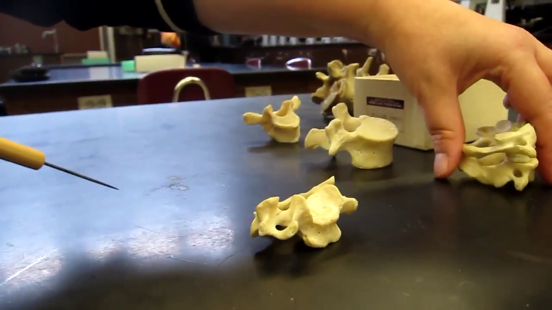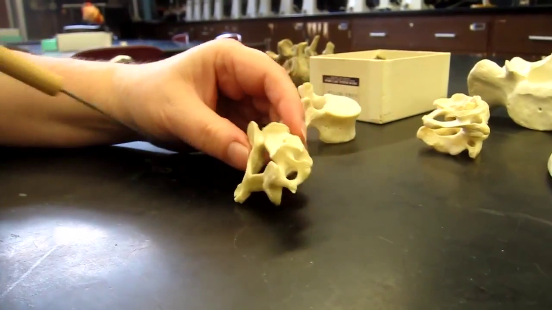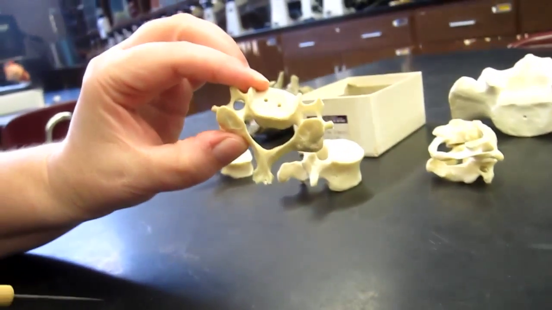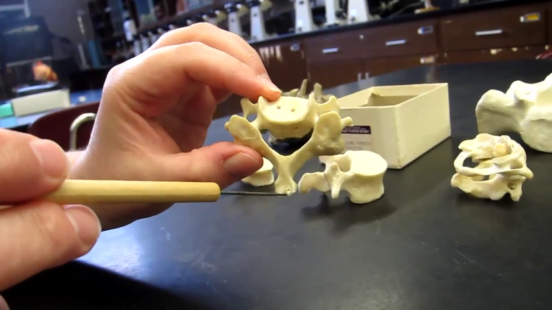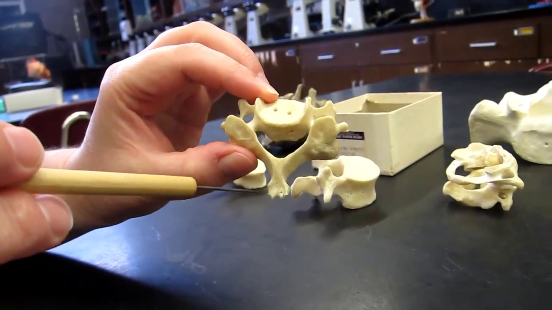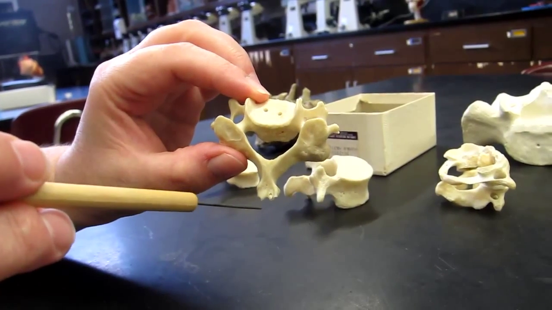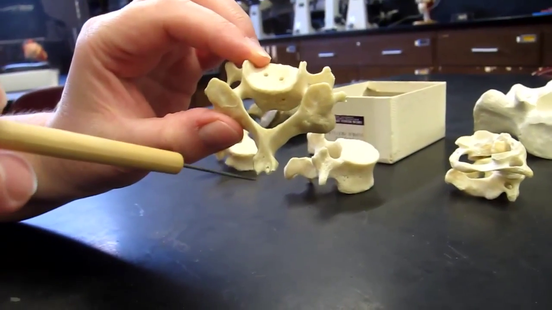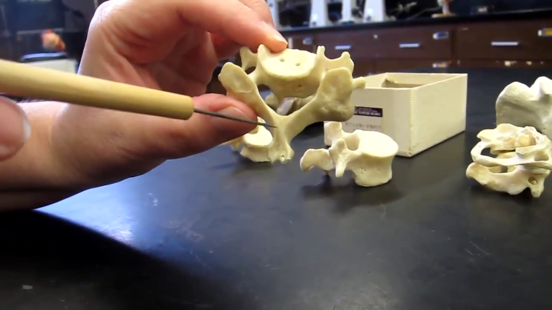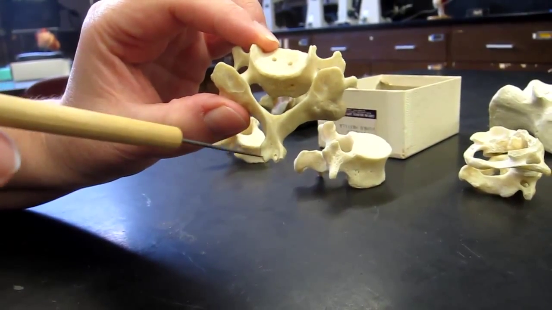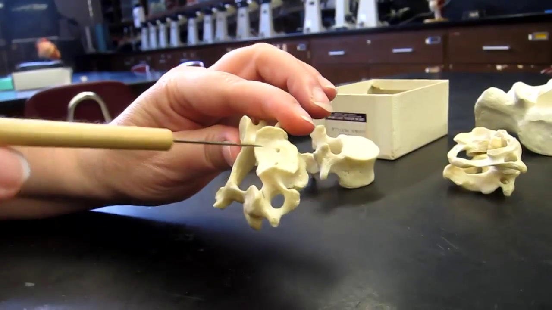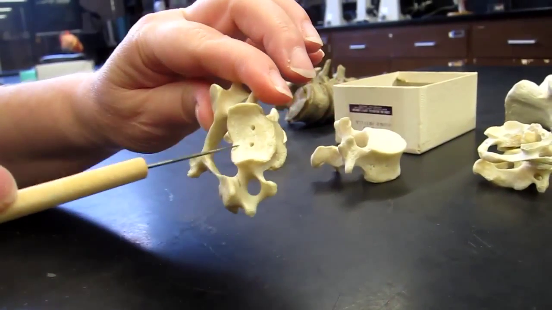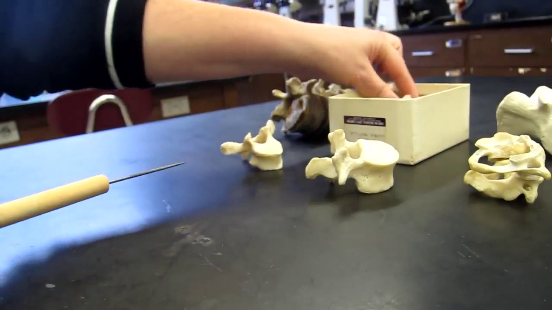Okay, some other features of cervical vertebrae are they have a triangular shaped vertebral foramen, and the spinous process is typically forked. Now this one's a little bit broken so you can't see the fork. They describe it in your lab manual and textbook as being bifid. That means it's forked. So it makes a little tiny Y here. Those are all characteristics of cervical vertebrae. Cervical are also the smallest because they have the least stress on them.